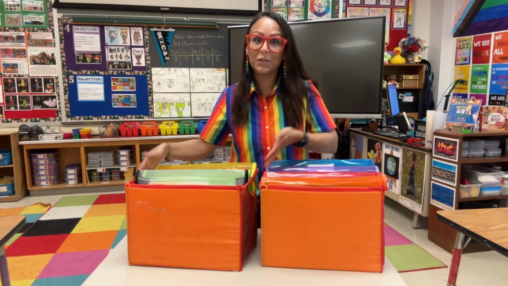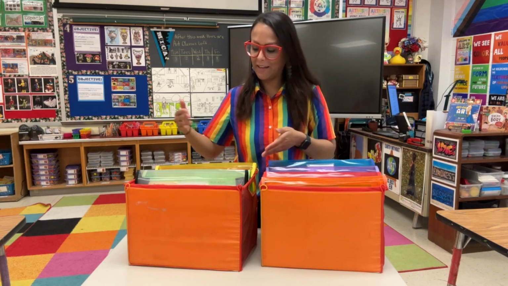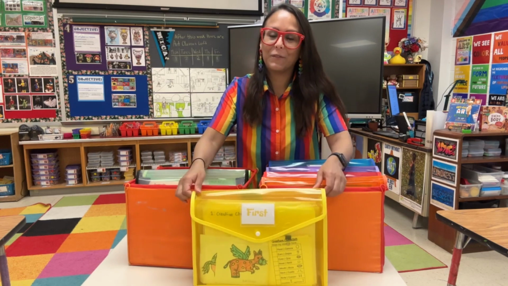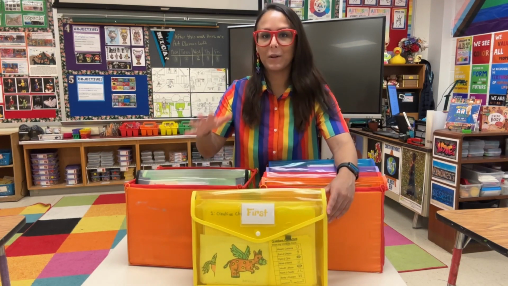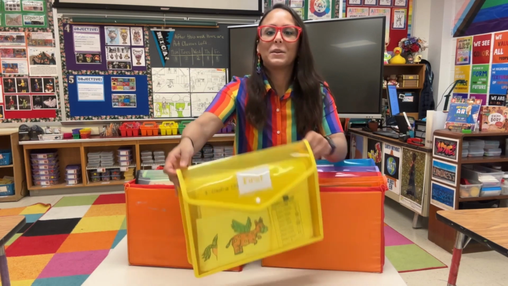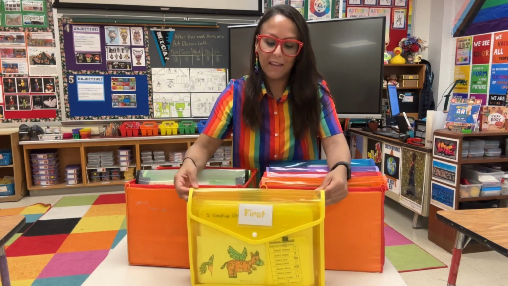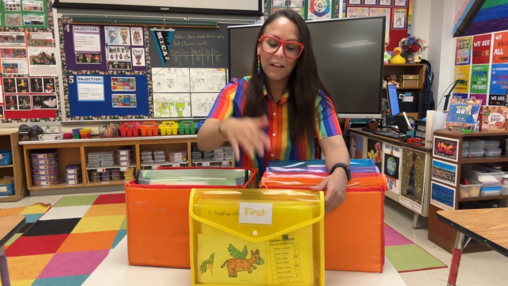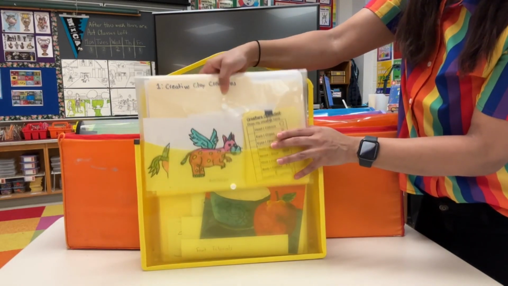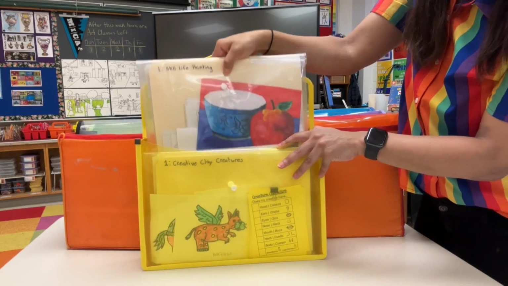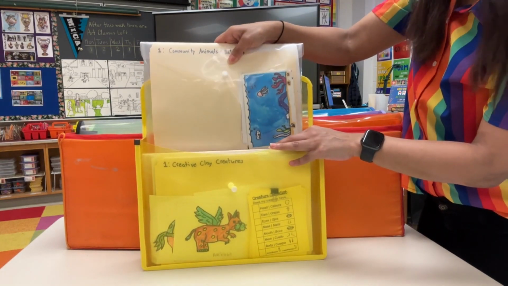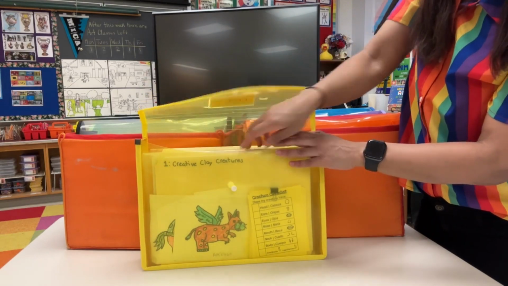So this is how I organize all of my curriculum. I have these two bins, and inside each bin is an accordion folder. And each accordion folder is for a different grade level. So I have one for kinder, first, second, third, fourth, and fifth. As you can see, they're pretty big and they're also color coded. If I open up these accordion folders, inside each folder are individual plastic envelopes, and each envelope is a different lesson or unit that grade level works on.